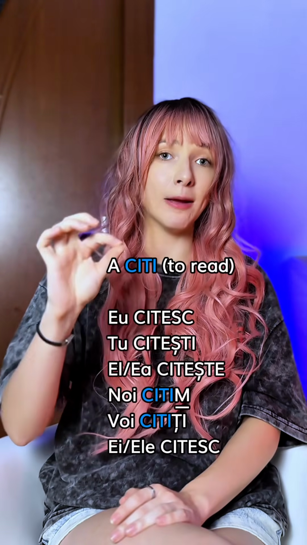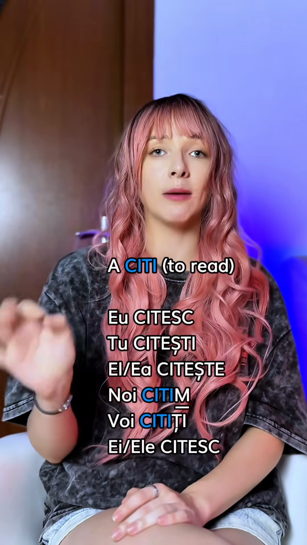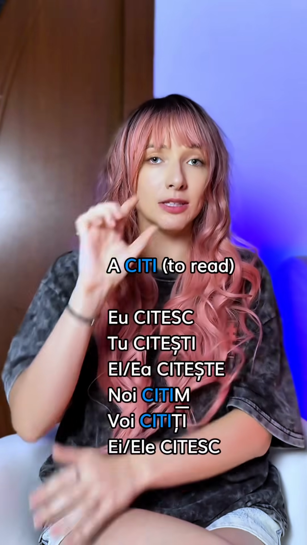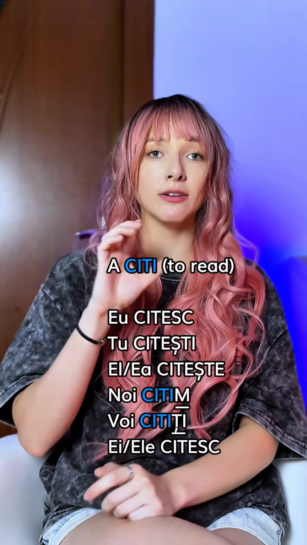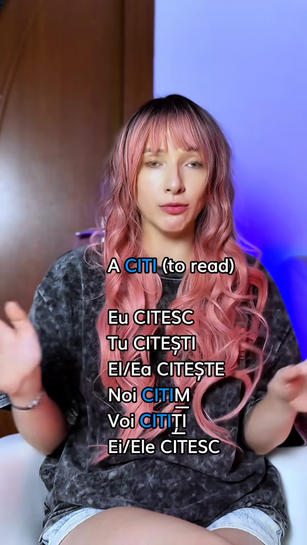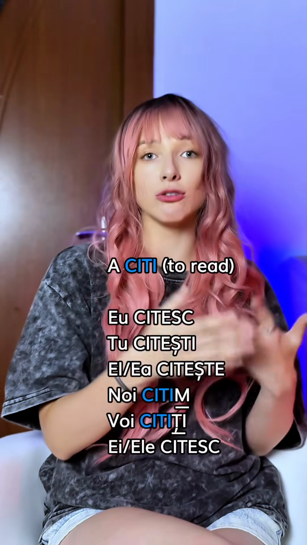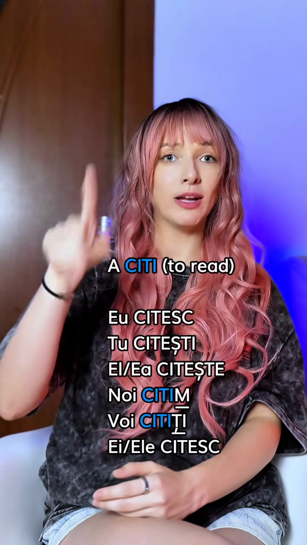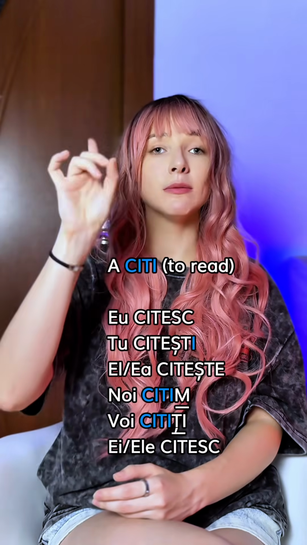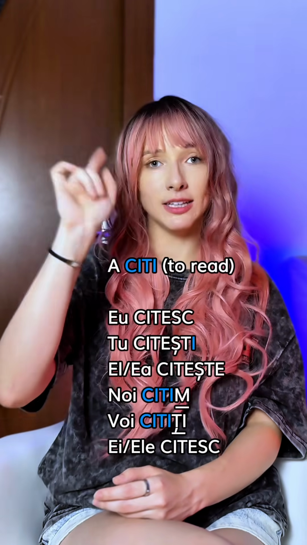So we have m always showing up for noi citim, so the m, and voi citiți. Ți is the ending that appeared for all verbs for the voi conjugations. So noi citim, voi citiți. Also, you might notice that for tu, verbs will end in e, so that is a common ending.